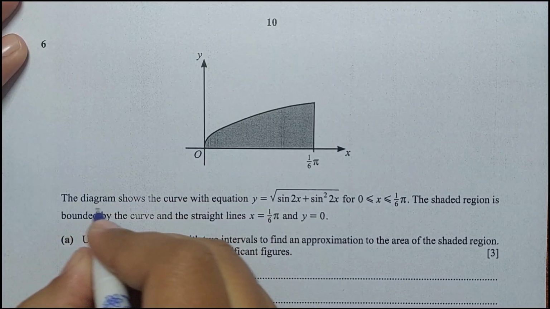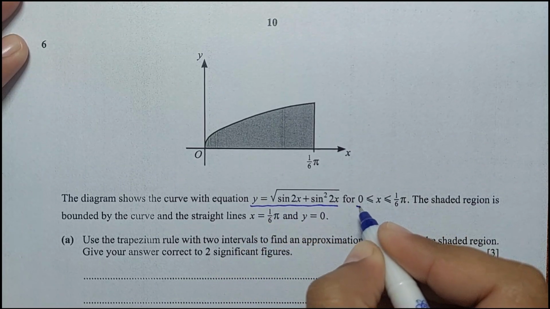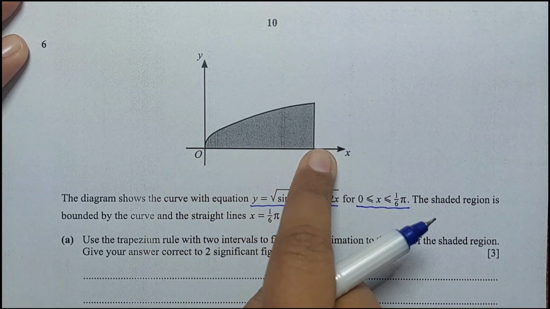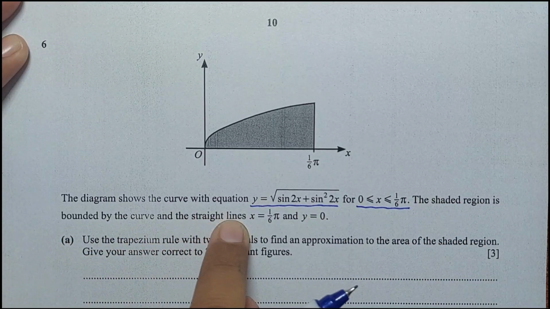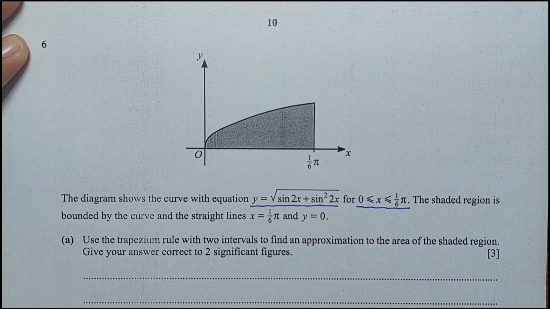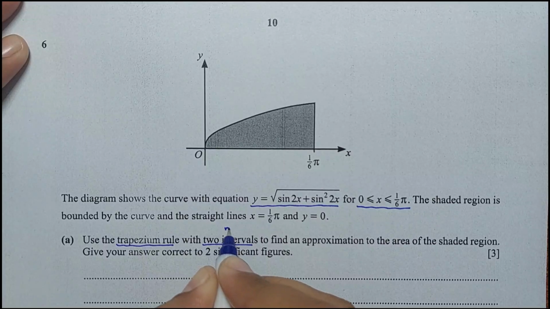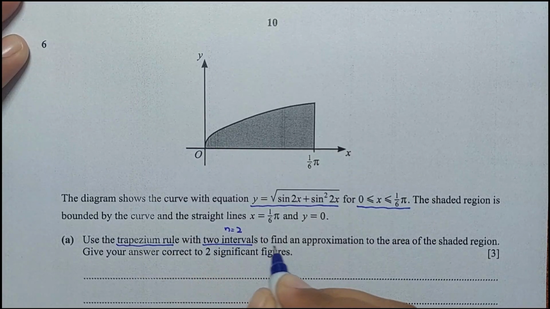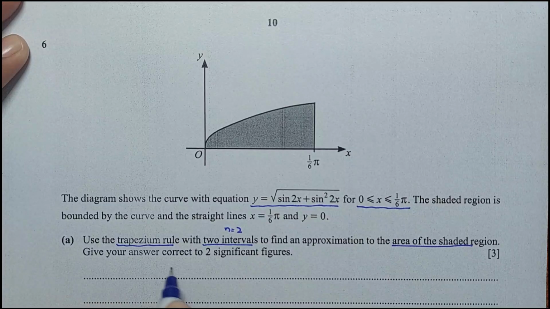Question number 6. The diagram shows the curve with equation, for x between 0 and pi by 6. The shaded region is bounded by the curve and the straight lines x equals pi by 6 and y equals 0. Part A, use the trapezium rule with two intervals, meaning the n value is 2, to find an approximation for the area of the shaded region. Give your answer correct to two significant figures.